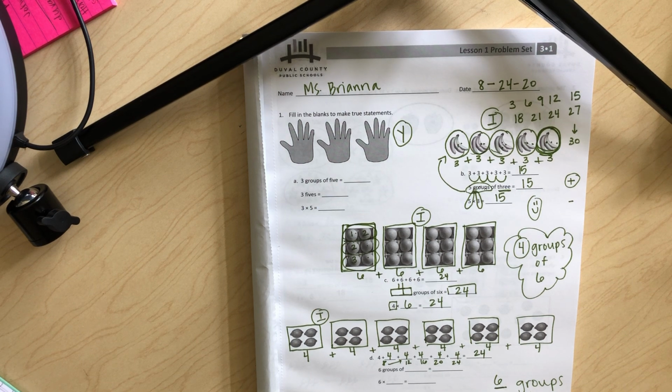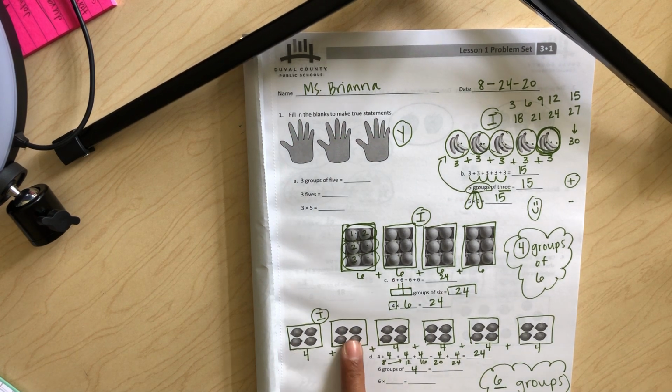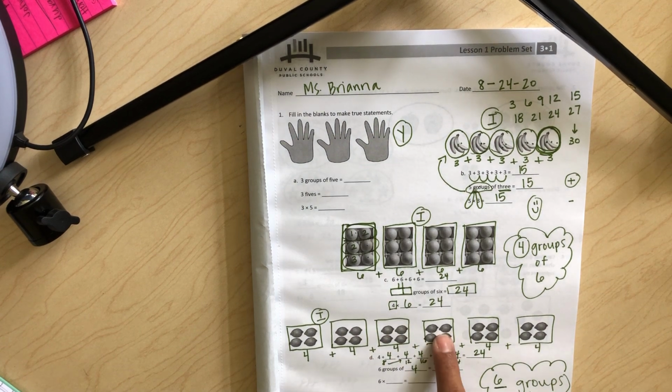Okay. Wow, I see something that we already filled in over here. 6 groups of blank. Look at your little cheat sheet over here. 6 groups of 4. How many does that equal? 4 plus 4 is 8. 8 plus 4 is 12. 12 plus 4 is 16. 16 plus 4 is 20. 20 plus 4 is 24. So 6 groups of 4 equals 24.